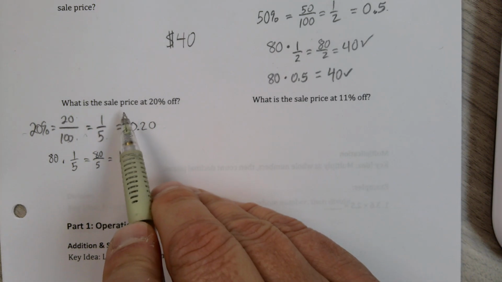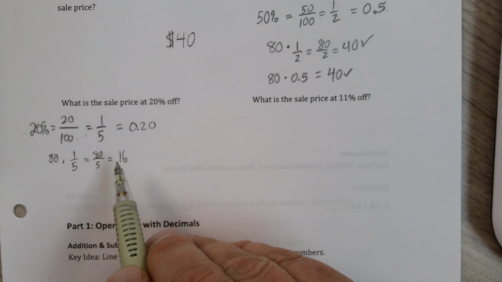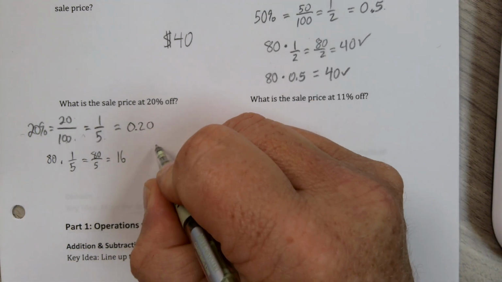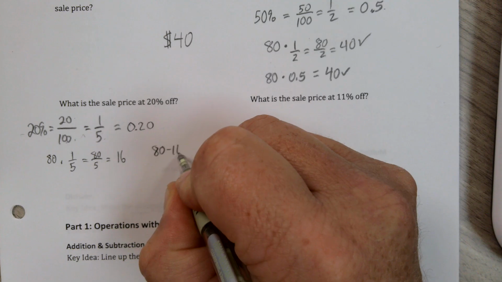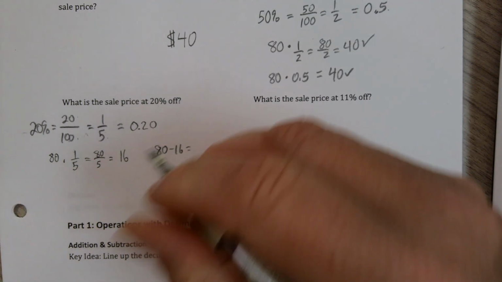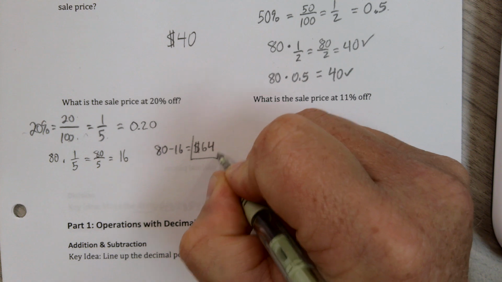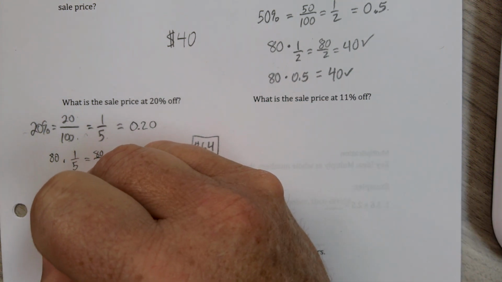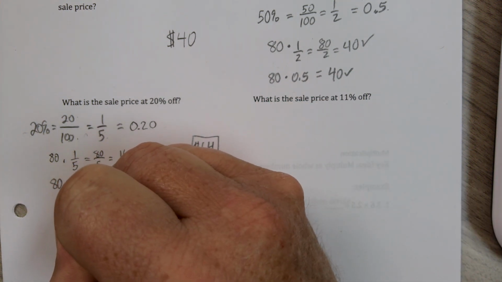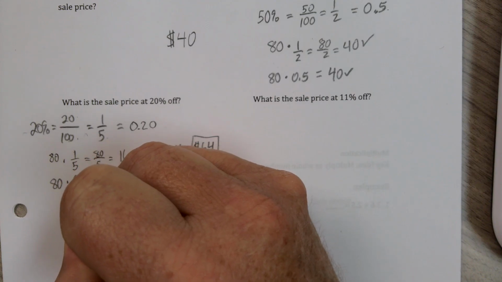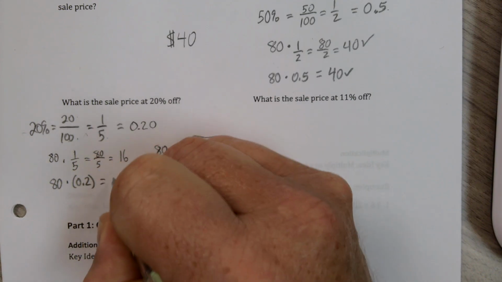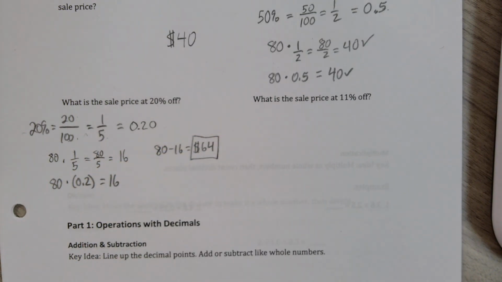They want to know the sale price. This is how much you don't have to pay. So you're going to have to do your 80 minus 16 to get $64 as the sale price. You could have also done this as a decimal and multiplied it by 0.2 and also have gotten the 16.